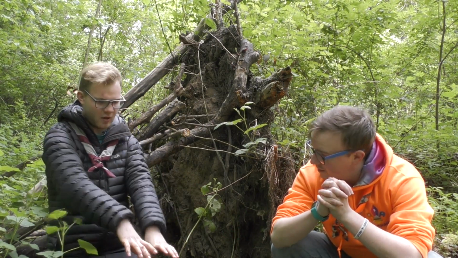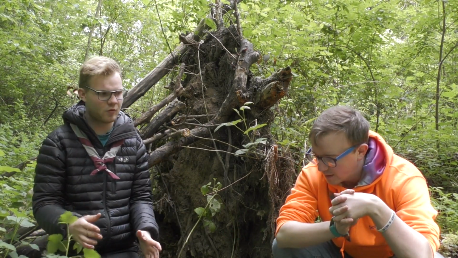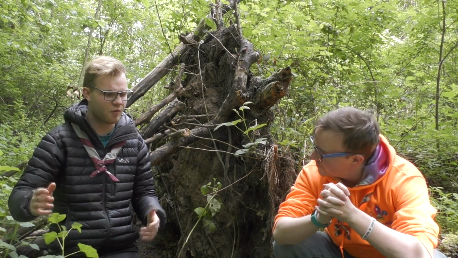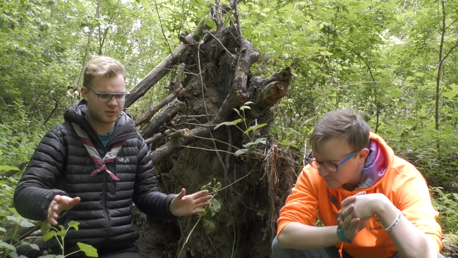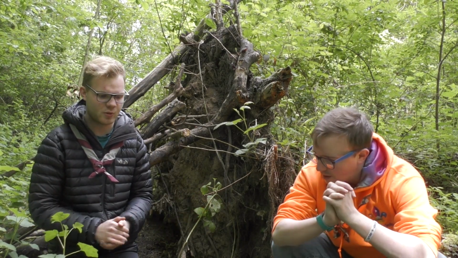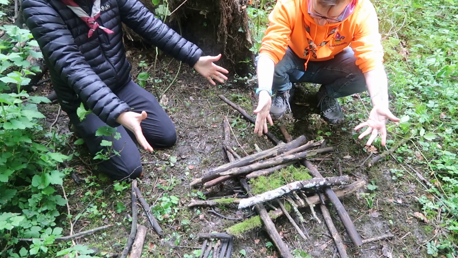Main thing to remember with this though is where you're putting it. Obviously we've just come to this bit of the forest here. You don't want to be putting it in the middle of a footpath, you don't want to be putting it where humans are going to think, what on earth is this? Kicking it over, or dogs might be sniffing at it and picking up sticks from it. So you want to put it in a nice quiet place where you know nothing's going to get to it. But in its basic form, that is a bug hotel.